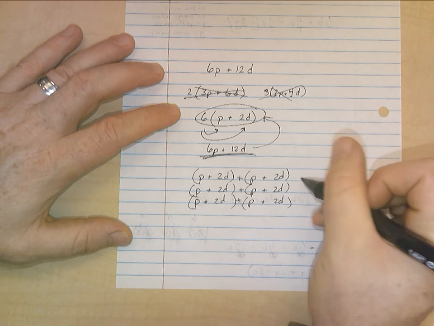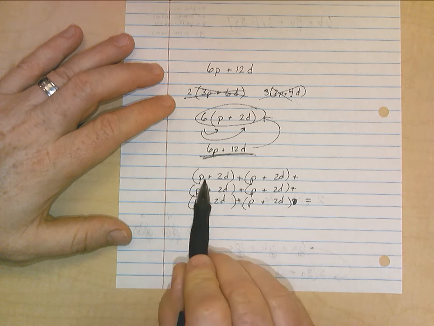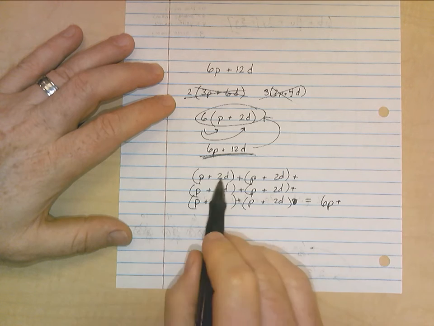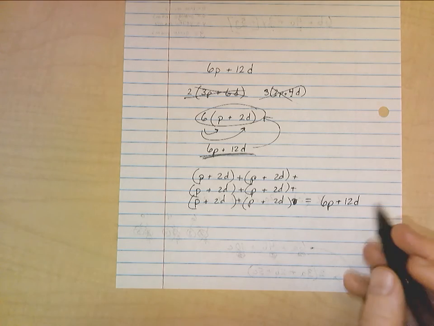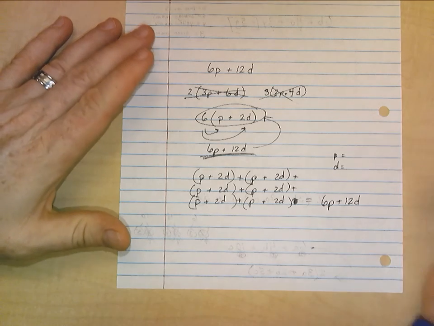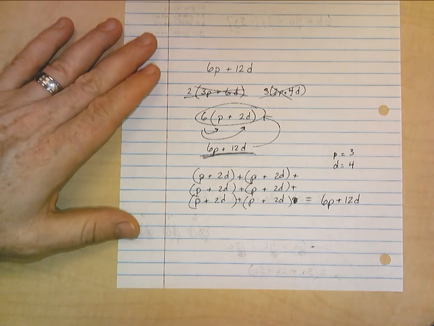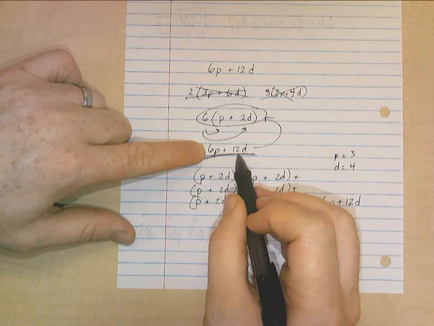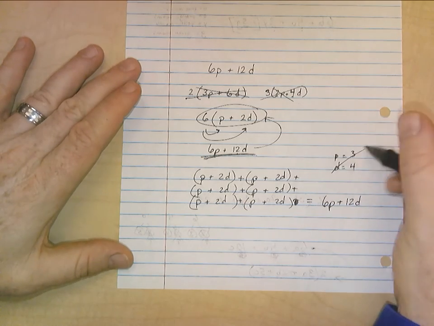And if we were to add them all up, we end up with 1, 2, 3, 4, 5, 6, 6p plus 2, 4, 6, 8, 10, 12, 12d. And again, p and d could stand for puppies and dogs. Or p could stand for 3, and d could stand for 4. And so in this situation, you would just plug this in here. So 6 times 3 would be 18, plus 12 times d, in this case, could be 4. And you could actually solve it. But again, we don't know what the variables are at this point.